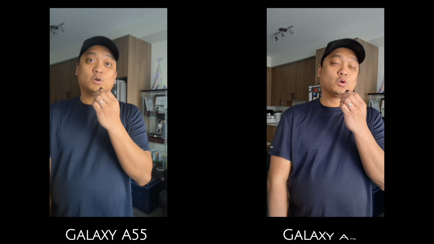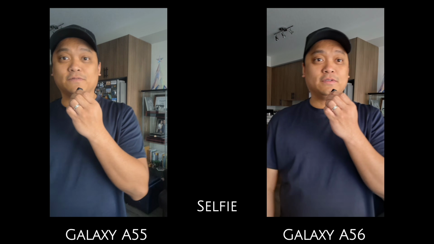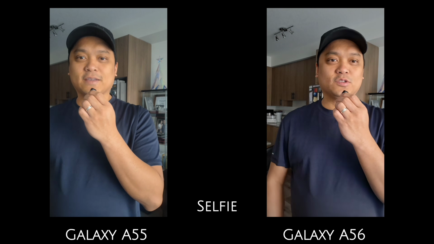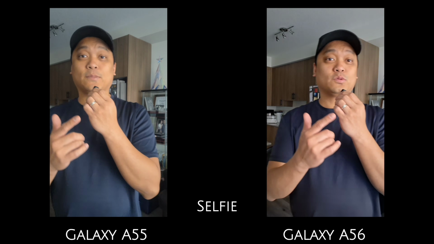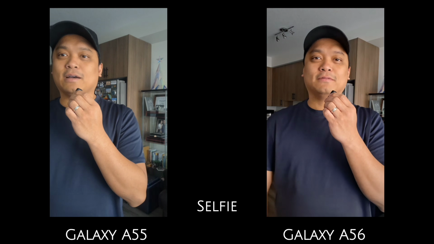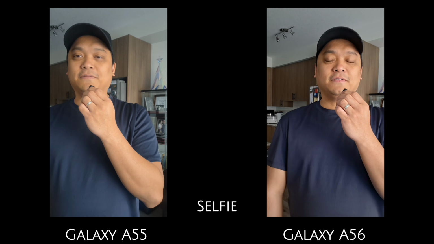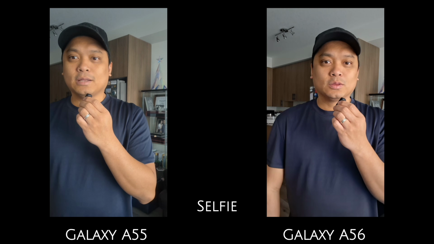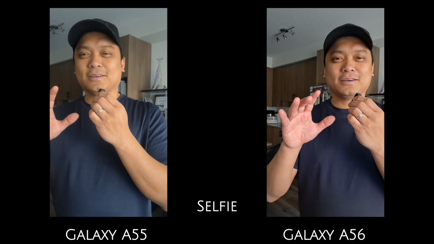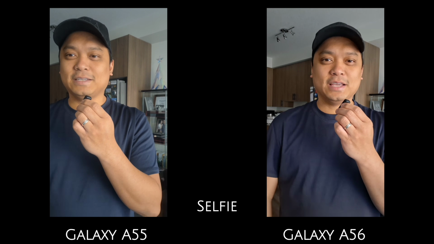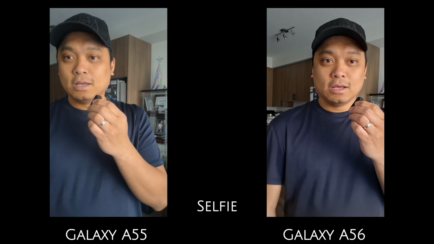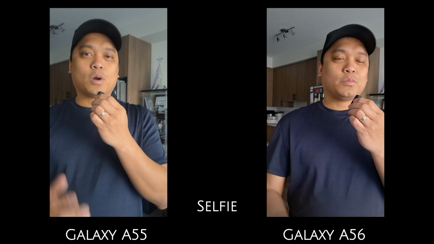Now this is the video quality test, starting with the selfie video recording, 4K 30 FPS. So we have a 32 megapixel sensor on Samsung Galaxy A55 and we have 12 megapixel on Samsung Galaxy A56. Both are f2.2. In terms of video quality, I really like the video quality of Galaxy A56 in terms of skin tone, natural looking. It's just a little bit warm on Galaxy A55.